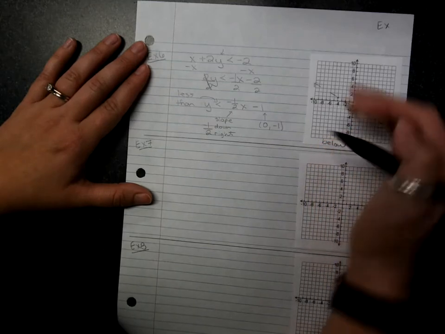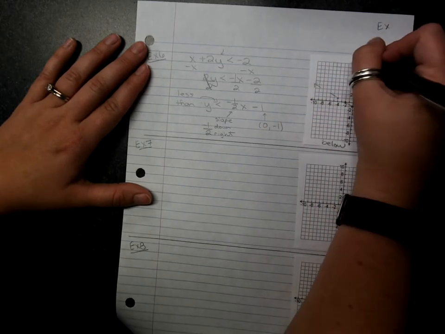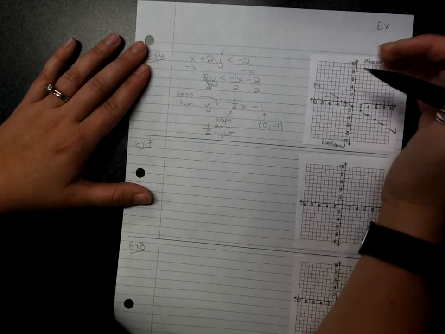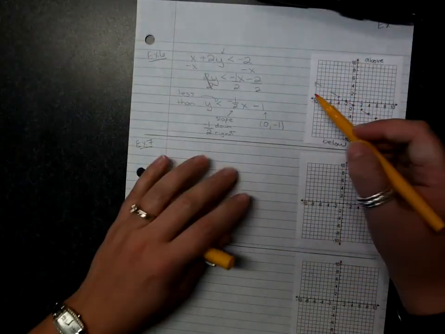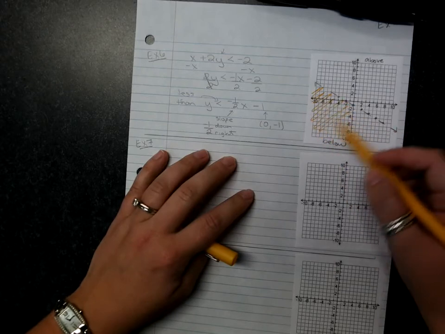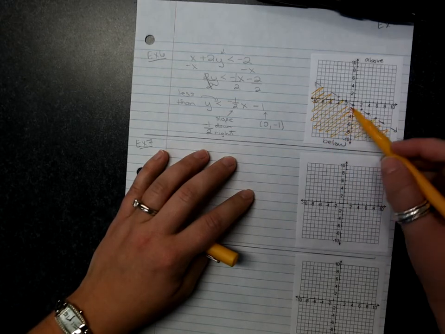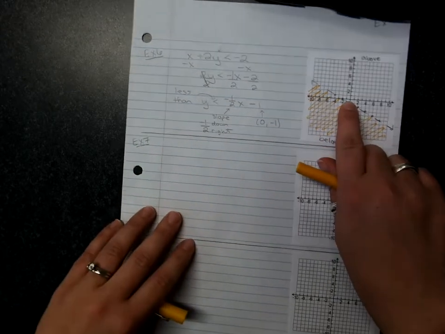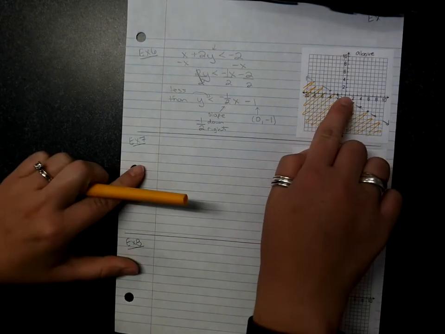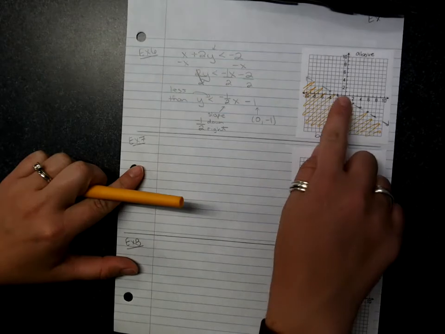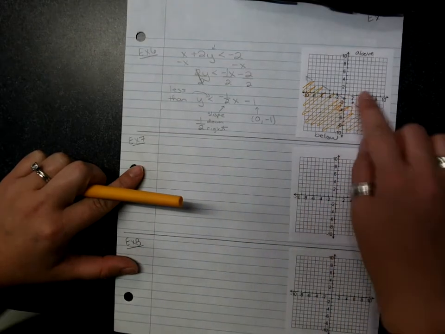Above would be for greater than, below is for less than, so that's where we are. We shade below that line. And if you use the test point 0, 0, it should not be true. So you can always plug in 0, 0 and test it, and that should not be true because we did not shade there.